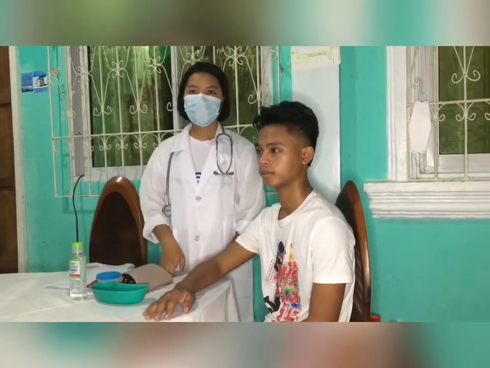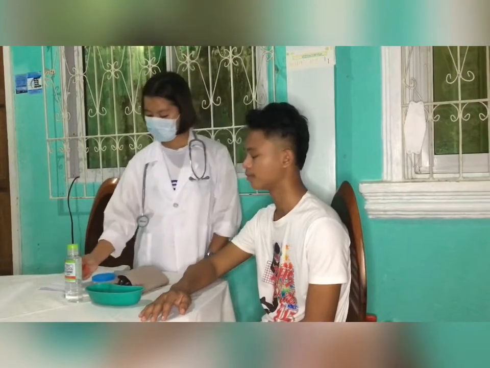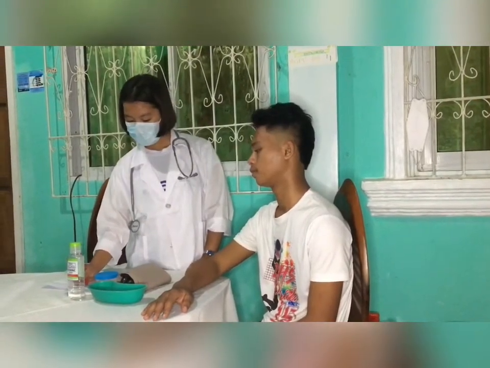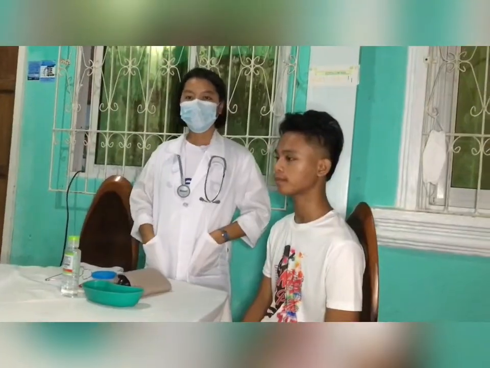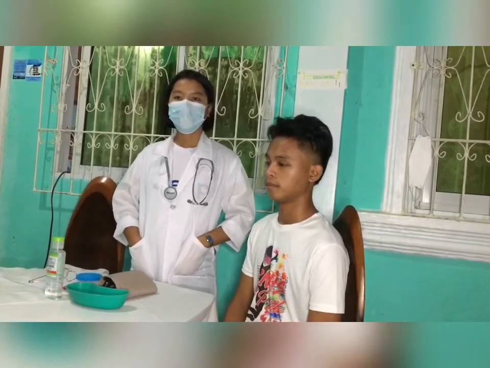Note the pulse rhythm and volume. Assessing the respiratory rate, feel the rise and fall of the diaphragm while supposedly taking the radial pulse. Count the resting rate for 60 seconds.